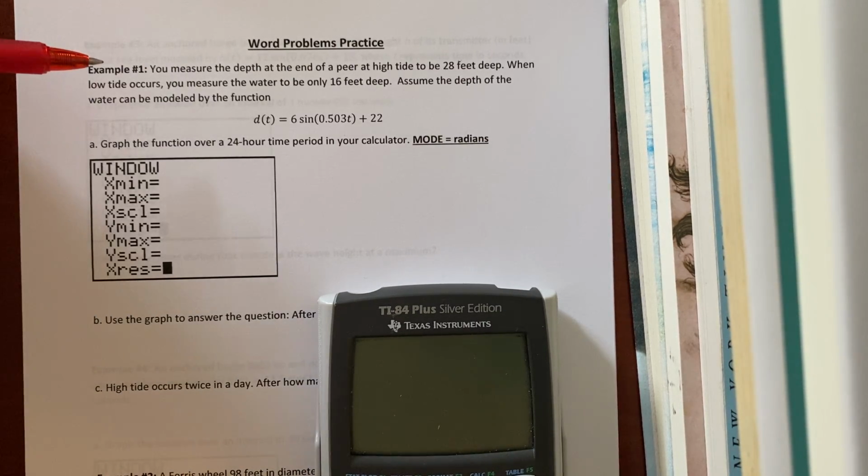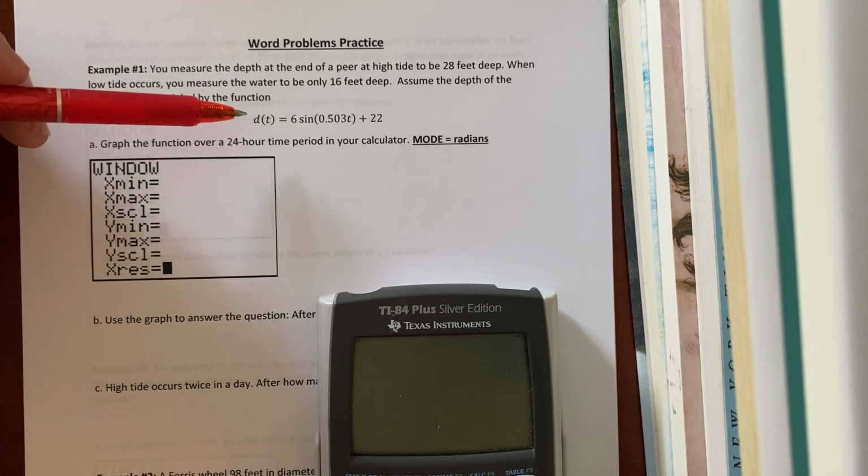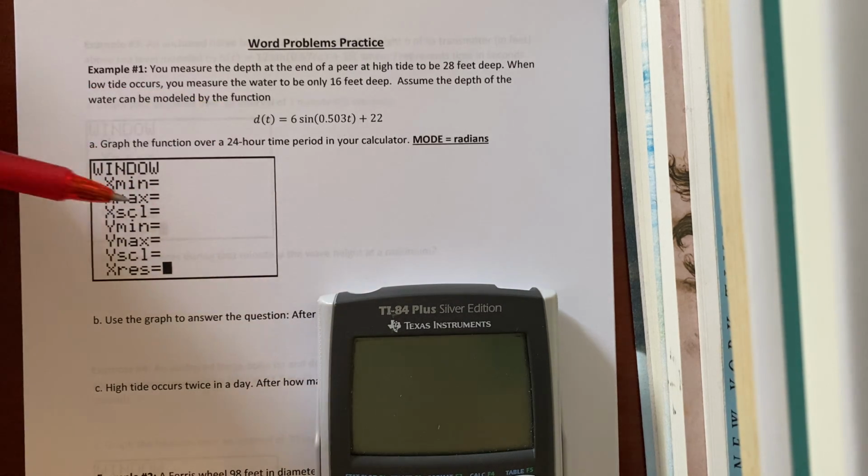So the first example says you measure the depth at the end of the pier at high tide to be 28 feet deep. When low tide occurs, you measure the water to only be 16 feet deep. Assume the depth of the water can be modeled by the following function. So what it basically wants us to do is use our calculator to solve a lot of this.